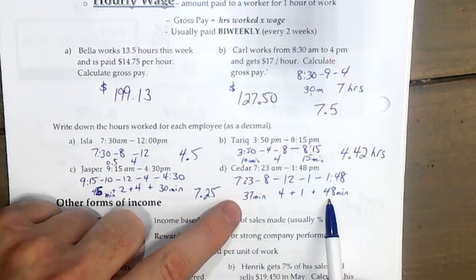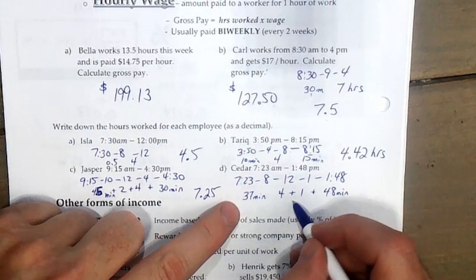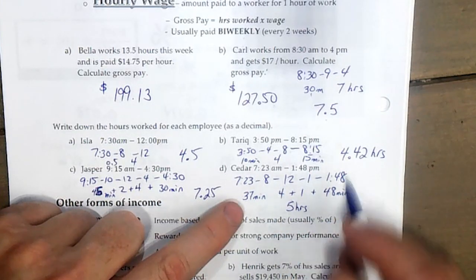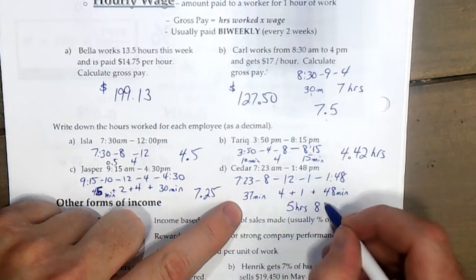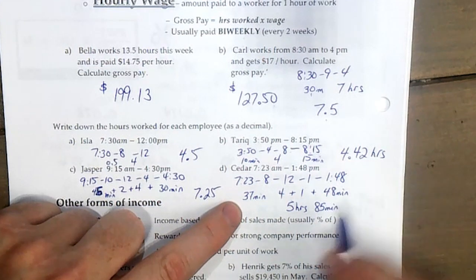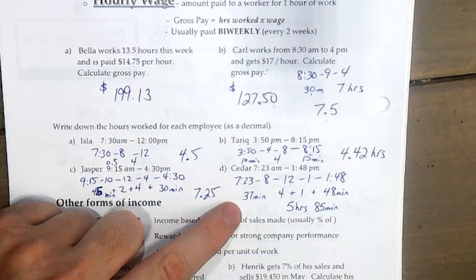So I'm going to add the decimals, add the hours, so I get 5 full hours, 85 minutes. Divide the minutes by 60. And it's 1.42, and I'm going to add the 5.